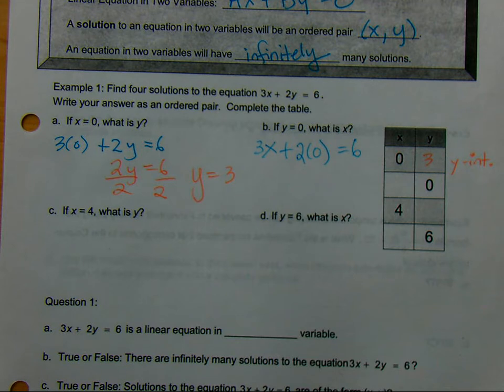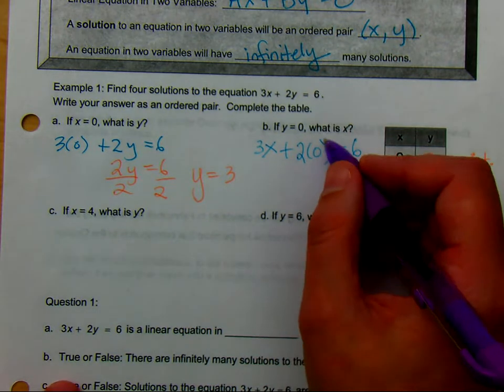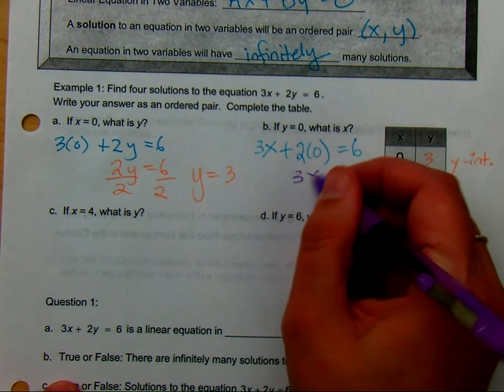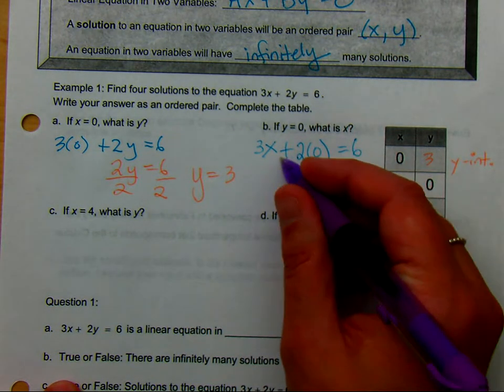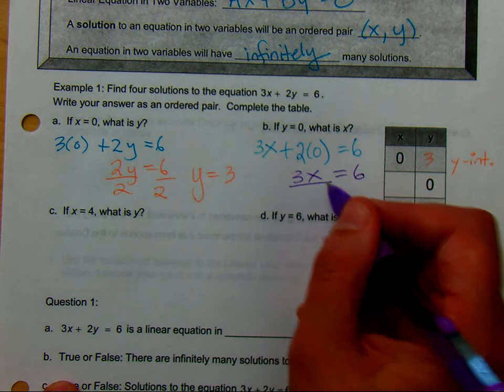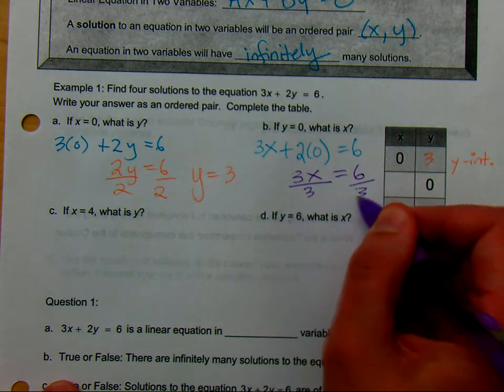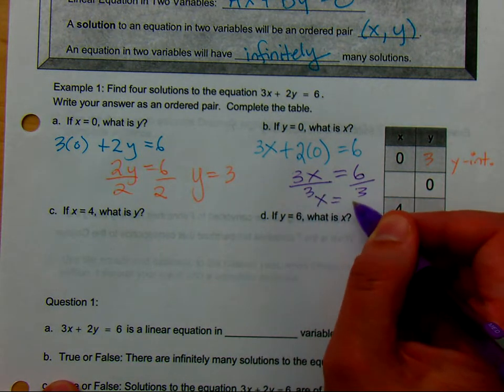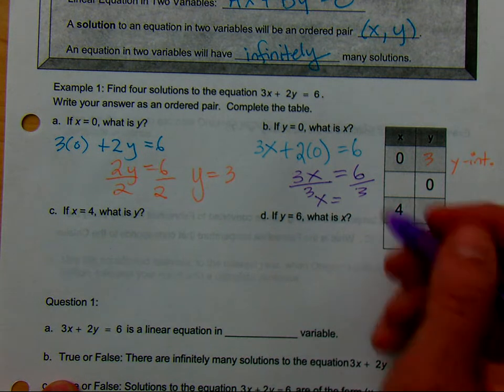So what is 2 times 0? 0. So if that's 0, we have 3x plus 0, which is 3x, equals 6. And what would I do to solve for x? So I get x equals 6 divided by 3 is 2.